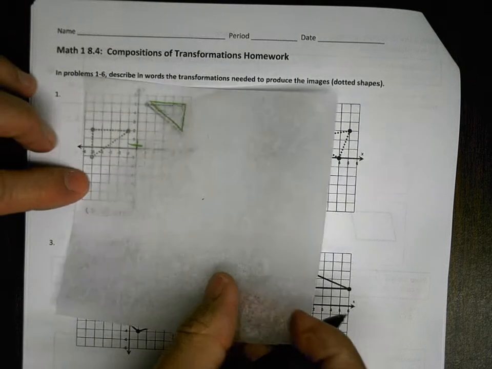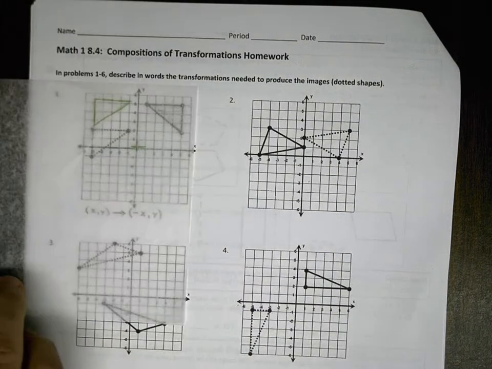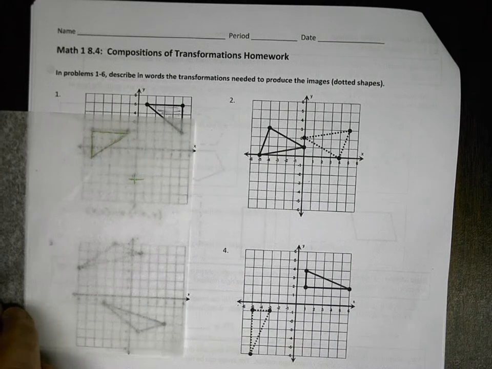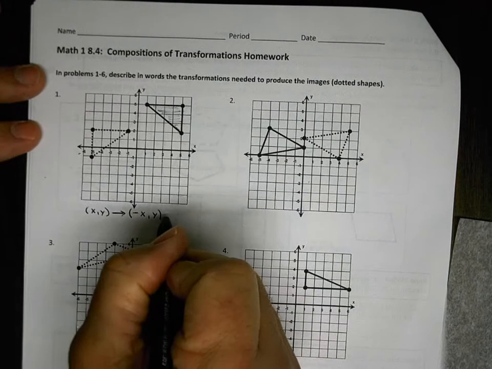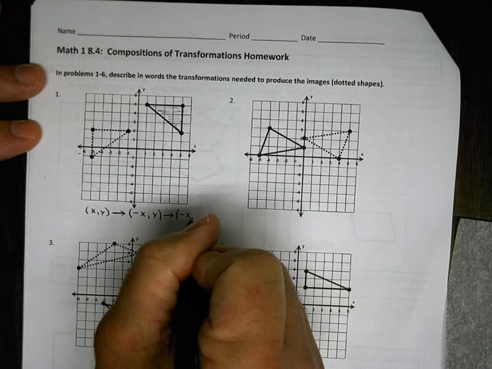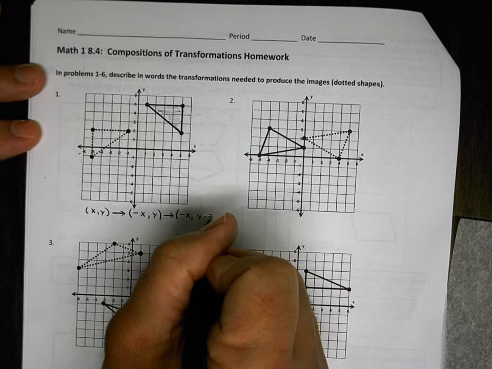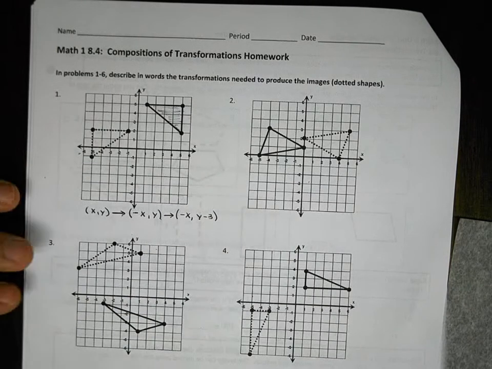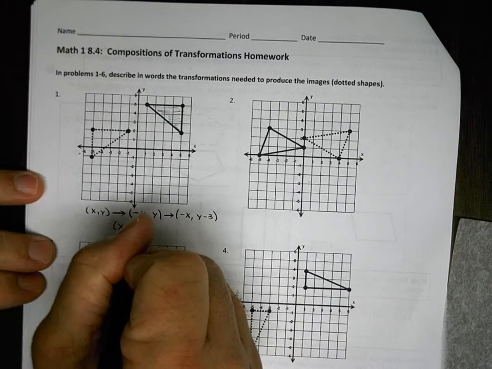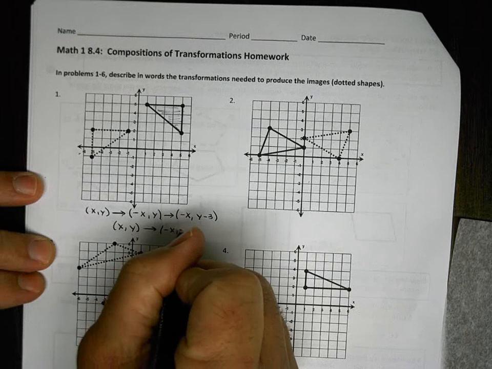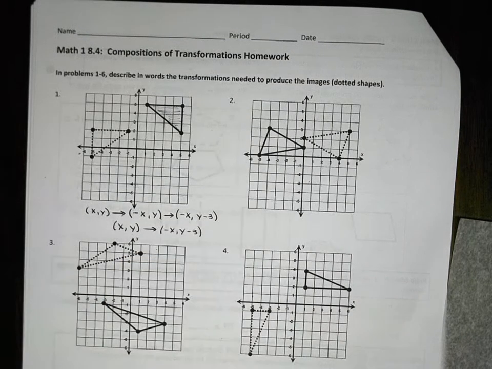Okay, so basically what we did so far is we went from here to here. Now we need to do our translation of down 3. And when we go down 3, what we do is the x is going to stay the same and your y is going to be minus 3. So we want to do it in one step, so it's just x, y becomes negative x, y minus 3. And that's it. We wrote the rule.